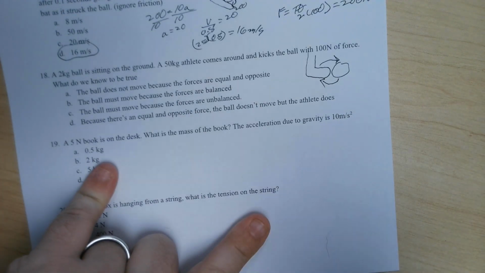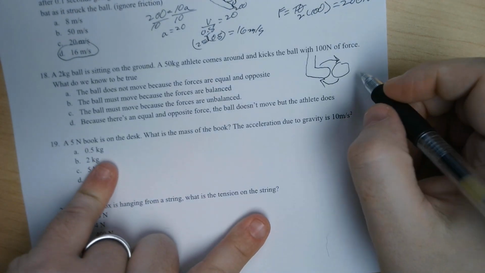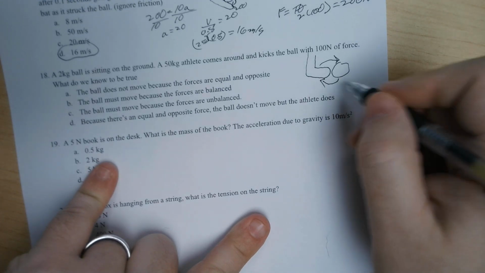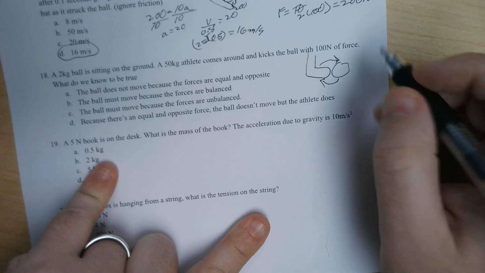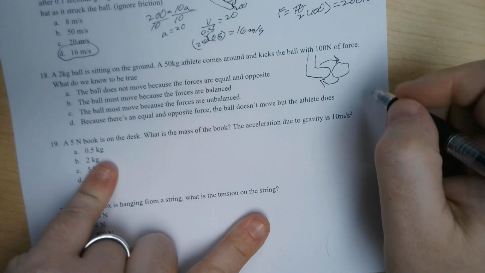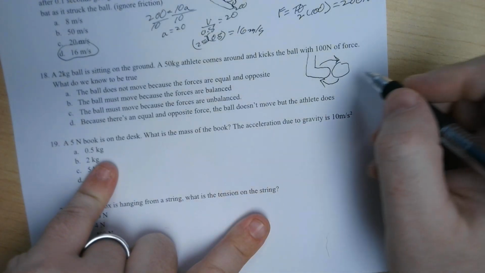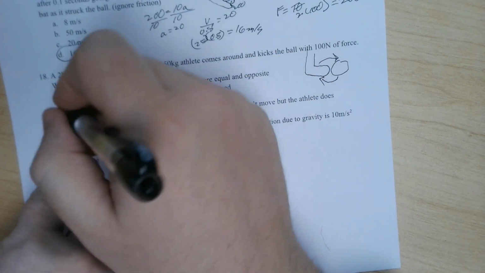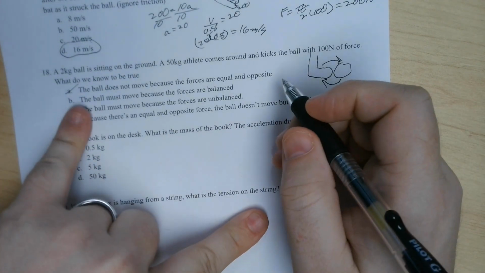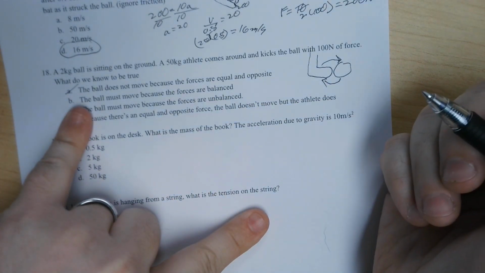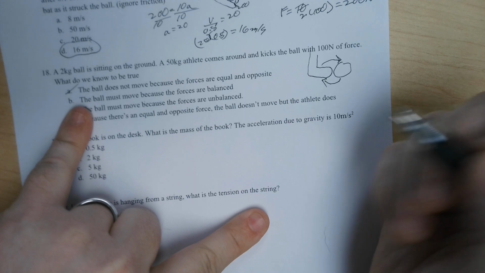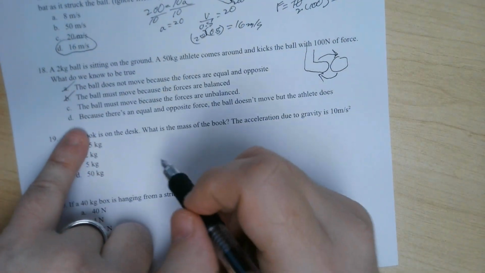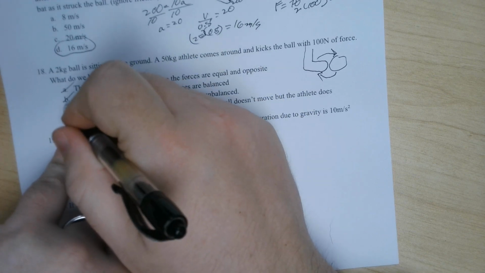If you have ever kicked a ball good and hard without any shoes on, then you know that there's definitely some sore toes involved. So you know that the ball is definitely putting a force on the foot. All right, so we know that these are equal and opposite, but does the ball move? It does move, so this can't be true. The ball must move because the forces are balanced. The forces are not balanced because we know that the ball is accelerating. The ball must move if the forces are unbalanced.